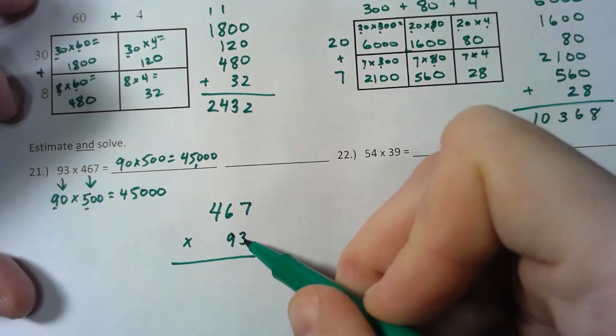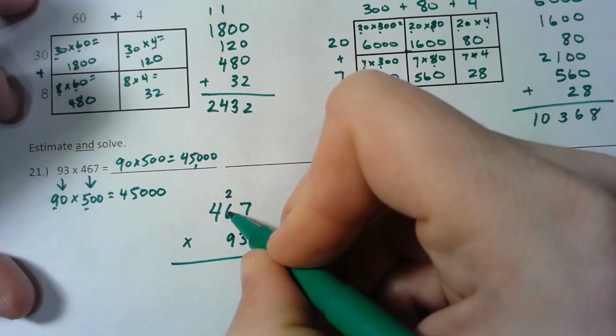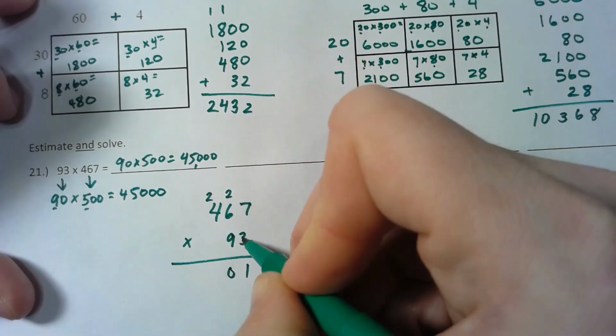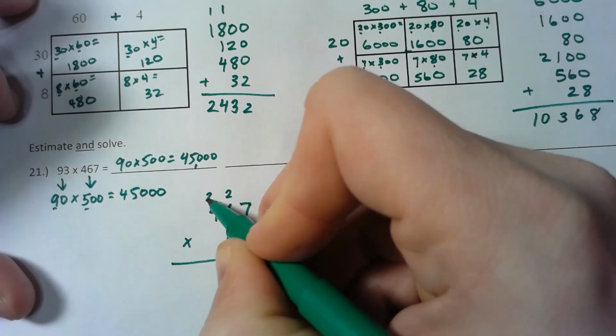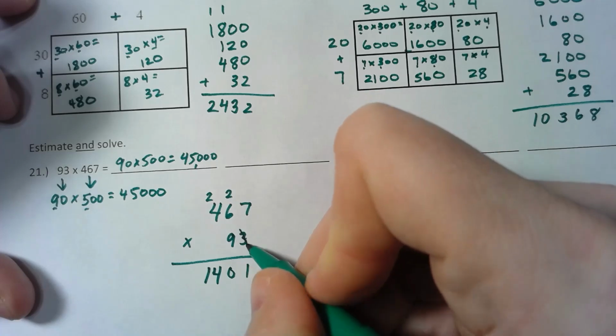So now I'll start with 3 times 7, which is 21. I'll carry. 3 times 6 is 18, plus 2 more is 20, and carry. 3 times 4 is 12, plus 2 more is 14. And I'm finished with the ones place.